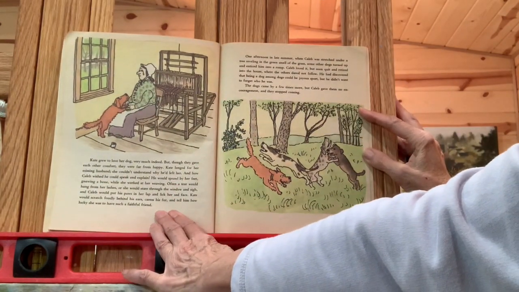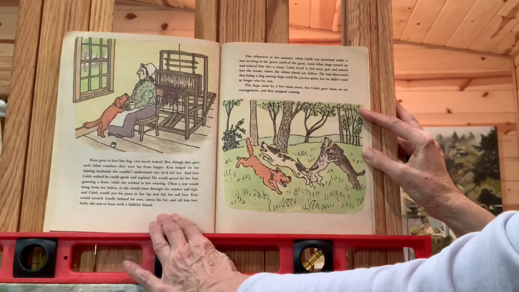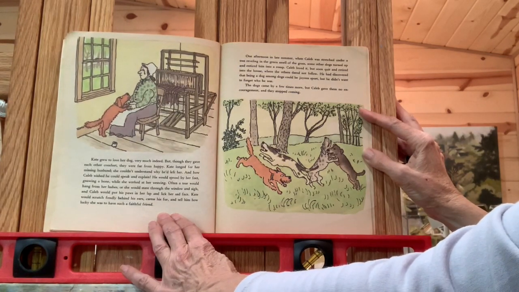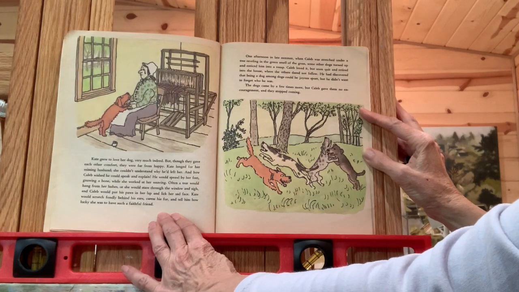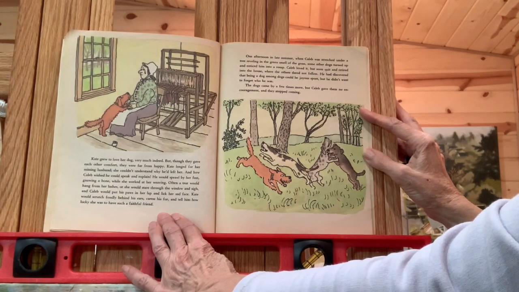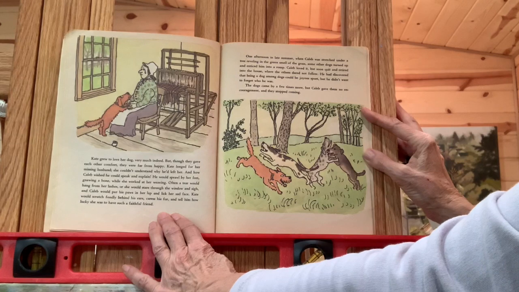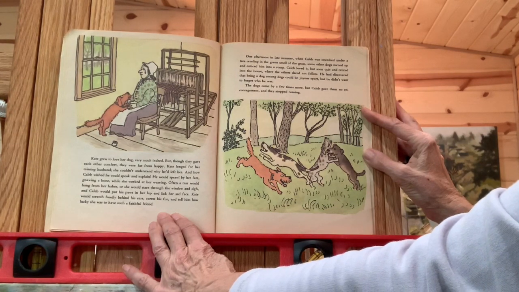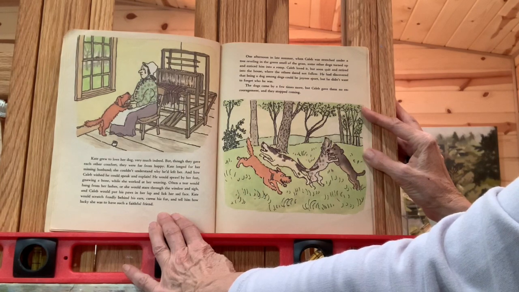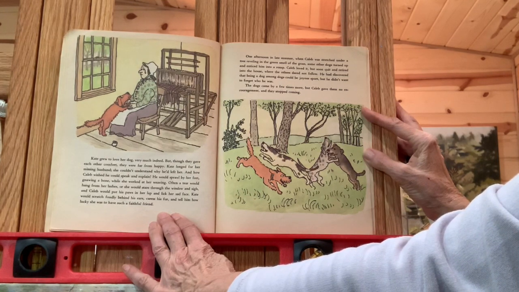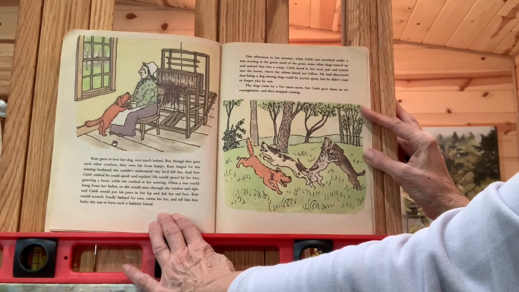One afternoon in late summer, when Caleb was stretched under a tree, reveling in the green smell of the grass, some other dogs turned up and enticed him into a romp. Caleb loved it, but soon quit and retired into the house, where the other dogs dared not follow. He had discovered that being a dog among dogs could be joyous, but he didn't want to forget who he was. The dogs came by a few times more, but Caleb gave them no encouragement, and they stopped coming.